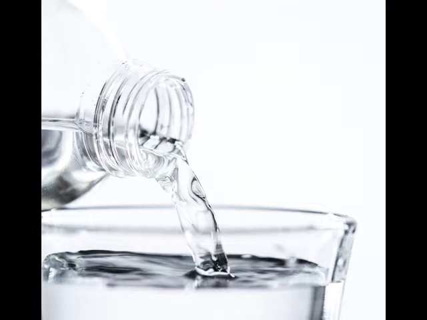The water is denser than regular water. The pH is brought into a normal level, which is between 7.25 and 7.45, which is the alkalinity that the human element needs in order to function and function well.